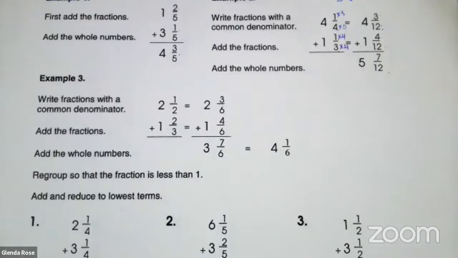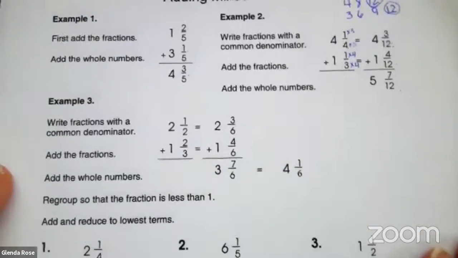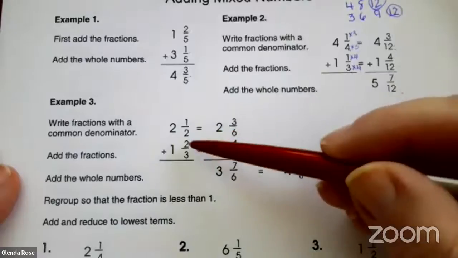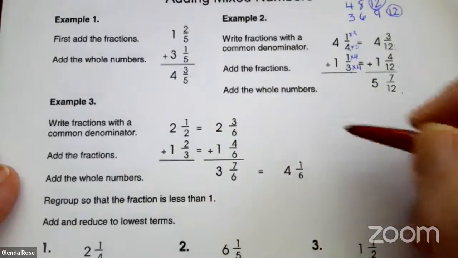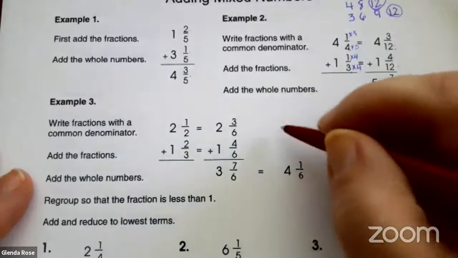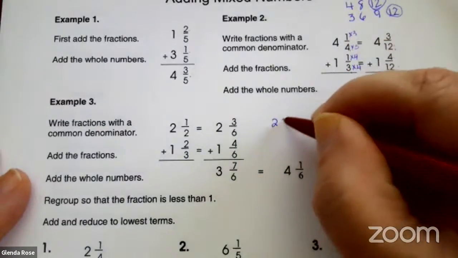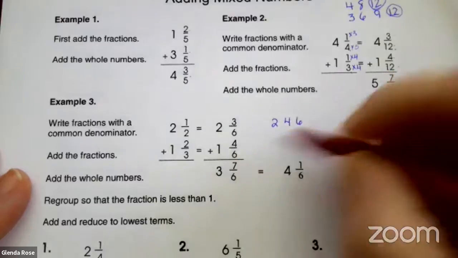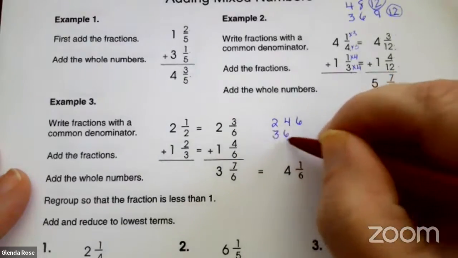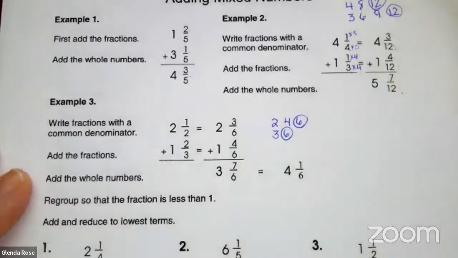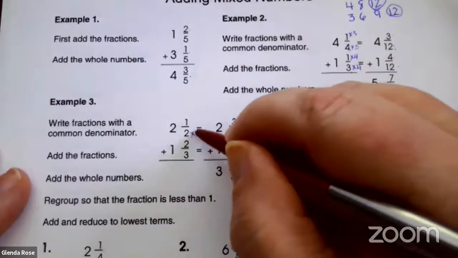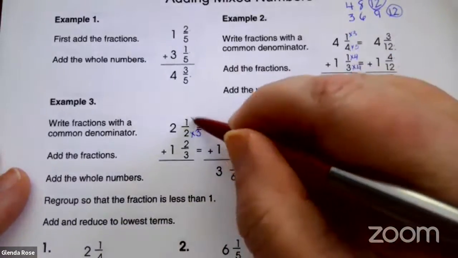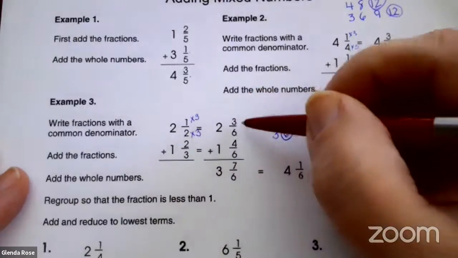Now let's look at this example. Here we have 2 1/2 and 1 2/3. So we have unlike denominators. So we have to get to a common denominator. So the multiples of 2: 2, 4, 6. The multiples of 3: 3, 6. So 6 is our common denominator. Okay? To get to 6 from 2, I have to multiply by 3. 2 times 3 equals 6. So I also have to multiply the numerator by 3. 1 times 3 is 3.